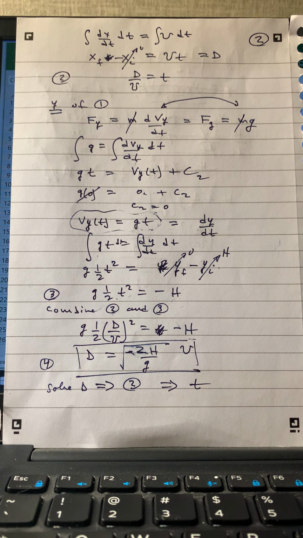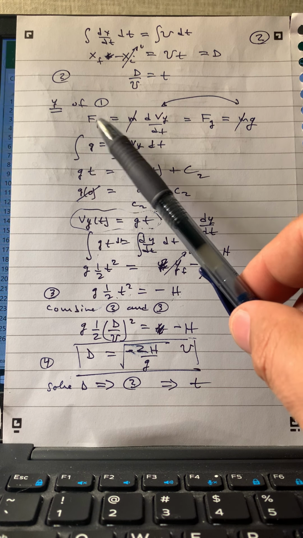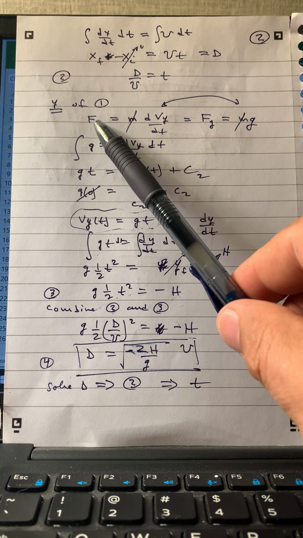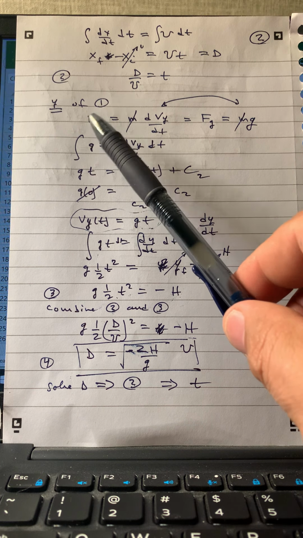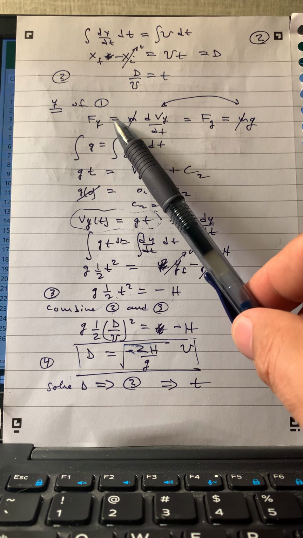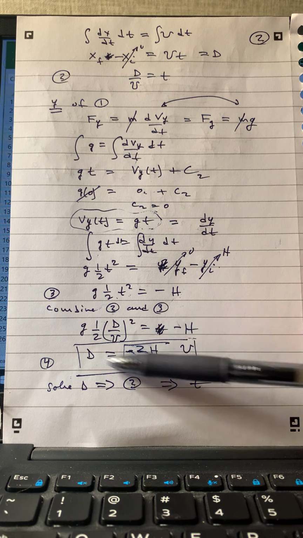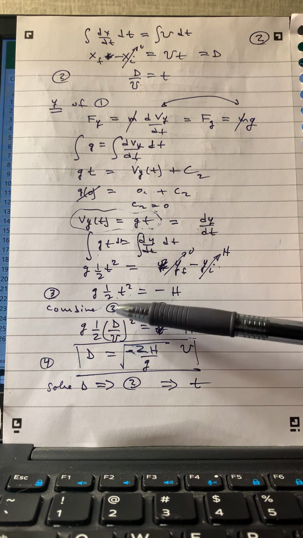Actually, no, you have two terms. You're going to have your gravity force minus your drag force. One is a function of G. The other one is just a function of velocity. So it gets more complicated in the end, but it's the same kind of approach.